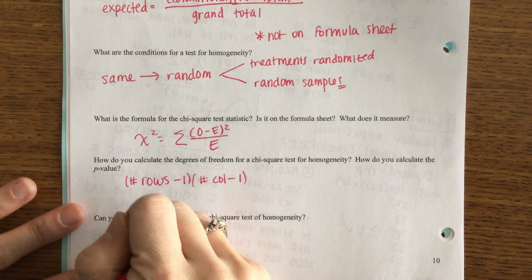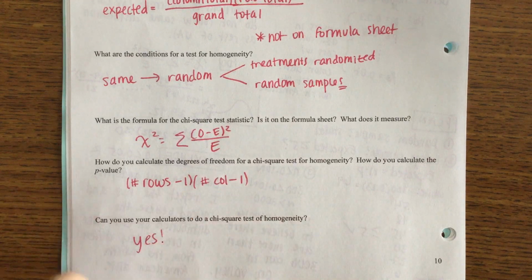Can you do this on the calculator? Yes, you can. Good news, it's on every calculator. So regardless of if you have the new or the old calculator, every calculator can do this one. Remember how I said there's the chi-square test and the chi-square goodness of fit? Well, we're not doing the calculator yet. We're going to do an example. I don't even have numbers for you to put into a calculator yet.